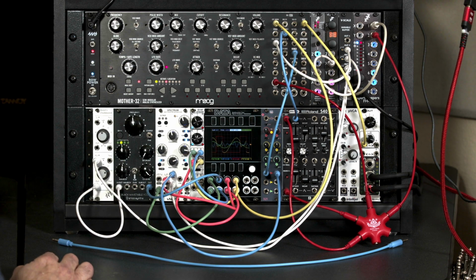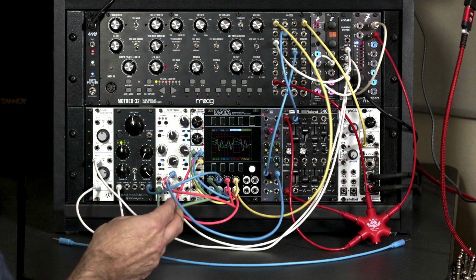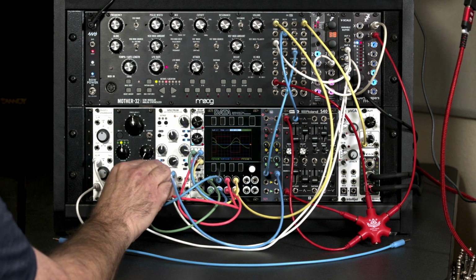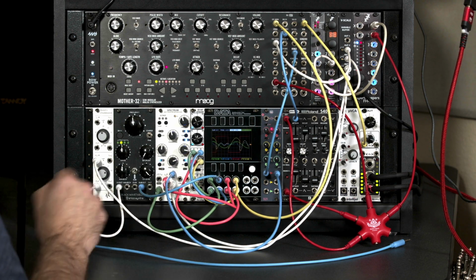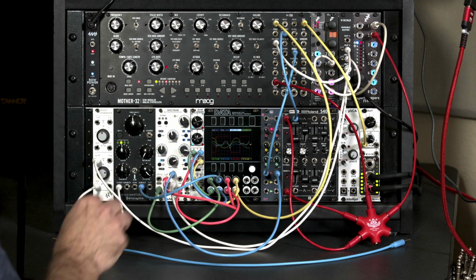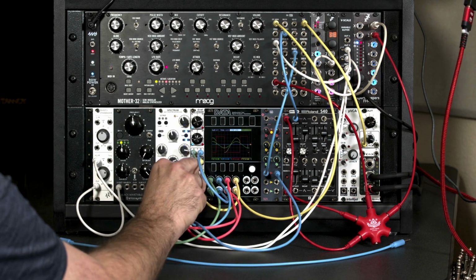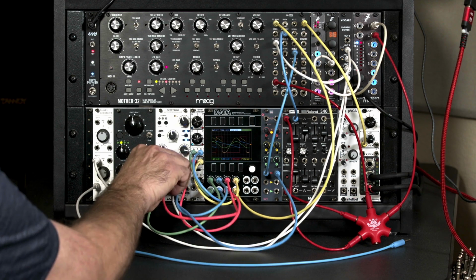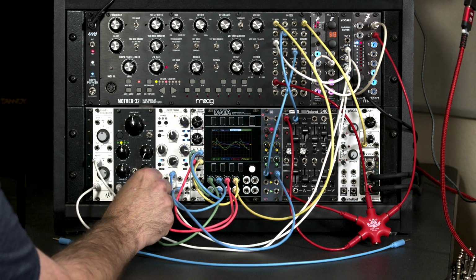That starts getting pretty complex pretty quickly, and I can either use the Erica as one of the donor waveforms, which has a sub-octave output as well, or I can use the Erica, the wavetable oscillator, to be the source of our crossfade in between our waveforms.